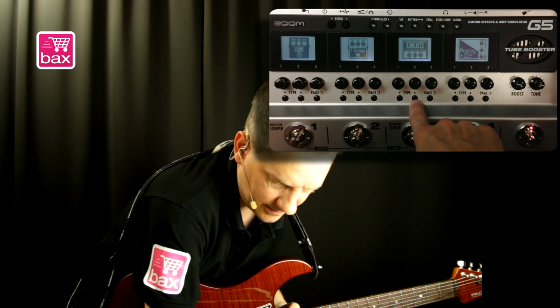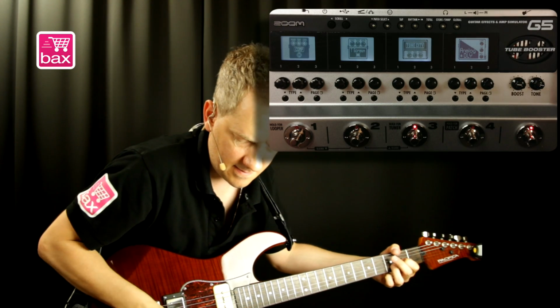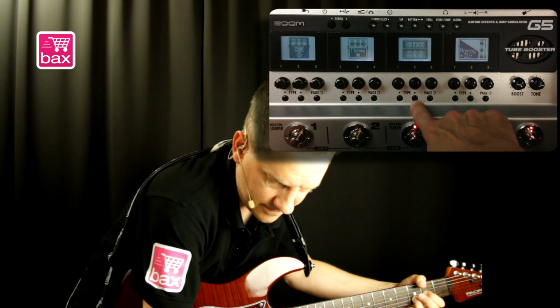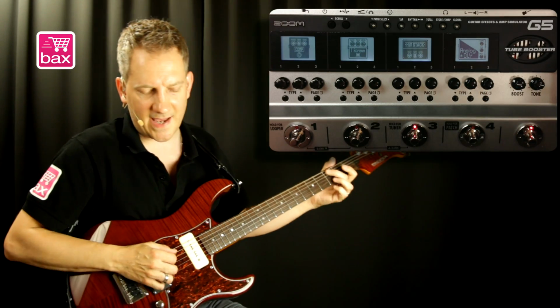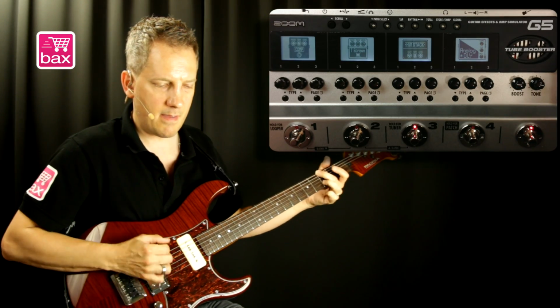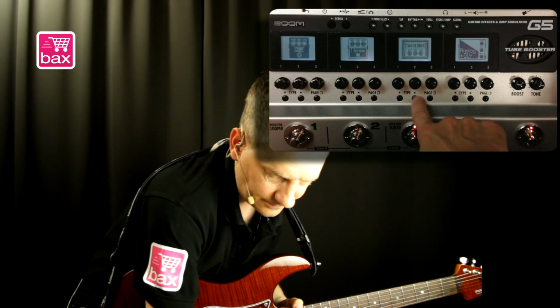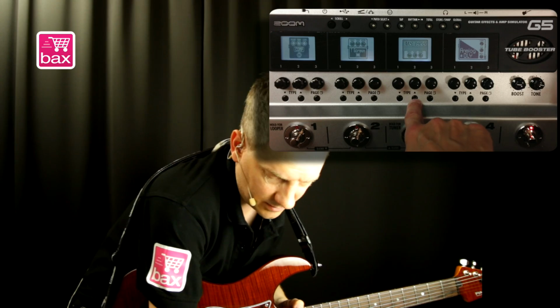Okay, the next type. Tone City. This is a high watt stack. So nice sounding. Blues Breaker. Okay, the Marshall stuff.